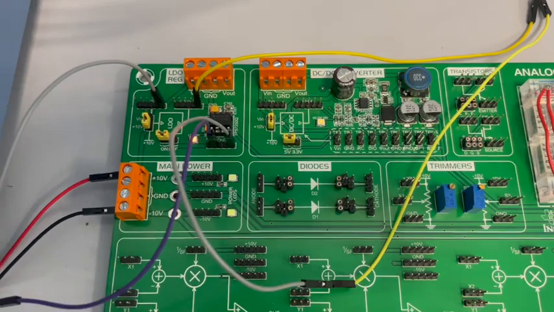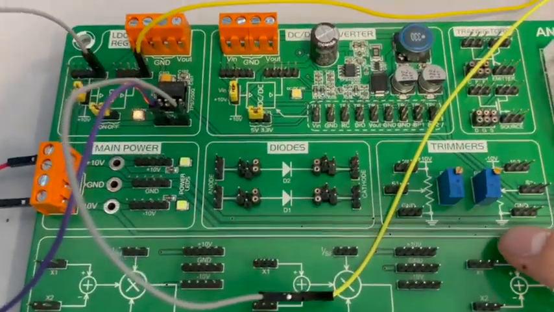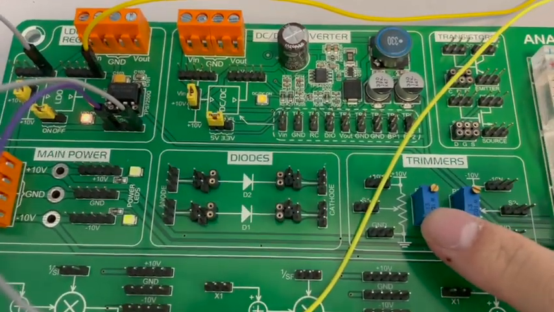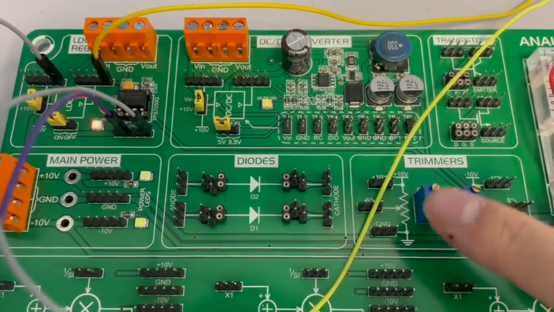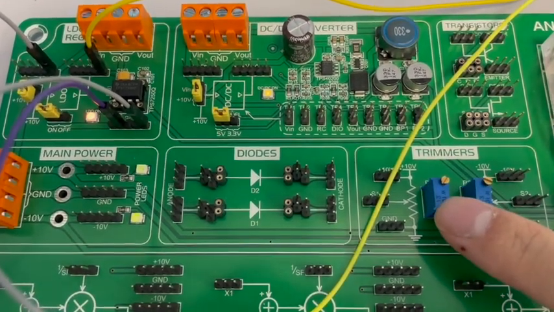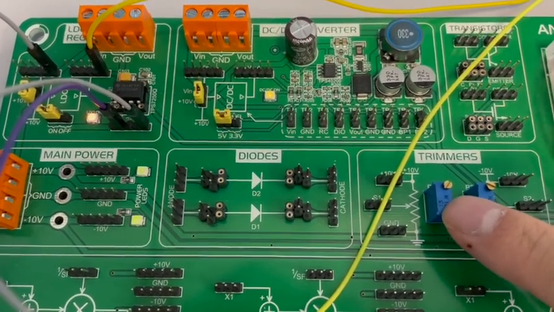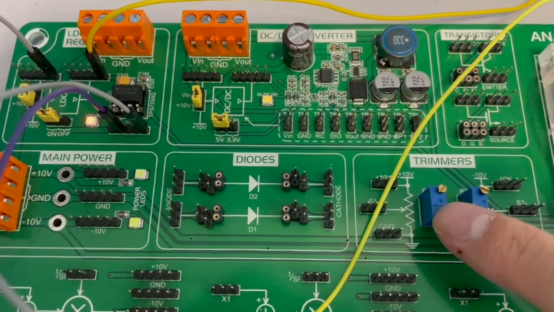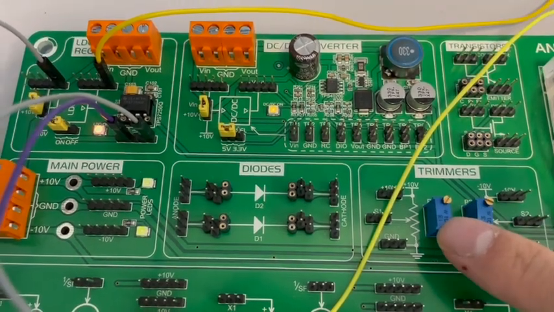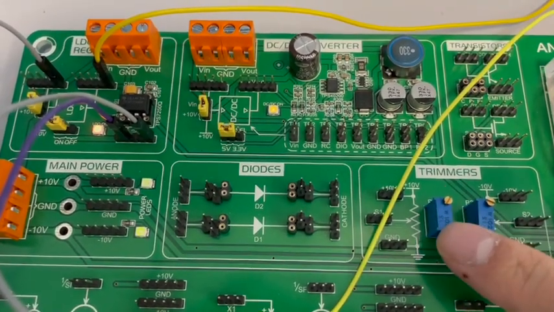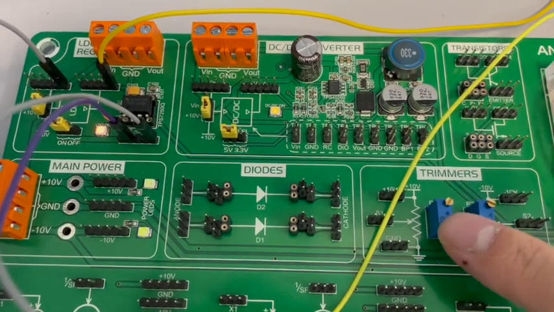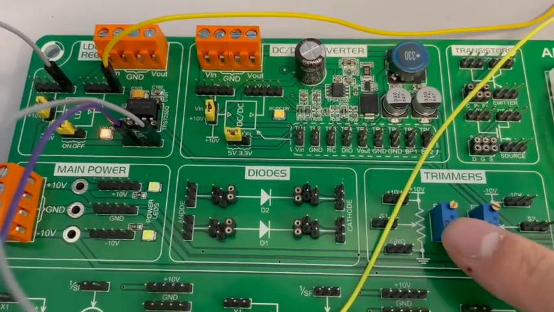Since we don't have many different resistors, we're gonna take the help of trimmers. A trimmer is a very useful device. It's a passive device, but it can provide variable resistance, so we're going to have a range of different resistors. Your goal is to set this trimmer resistor from 100 ohm to 1k ohm.